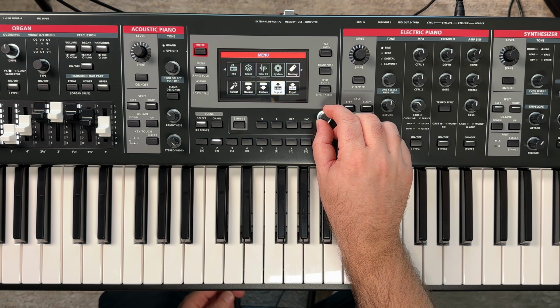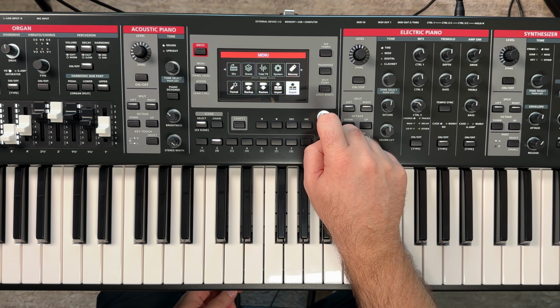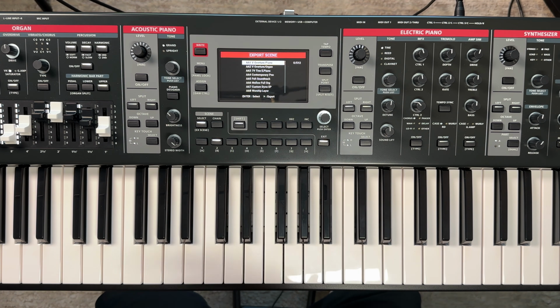Now, what we're going to do is scroll over. We're still in the memory menu, and we're going to press down on the export option. When you're exporting, you can select up to 512 scenes to put into, there's not an official name for it here, but I call it a scene package. So we're building out our scene package here.